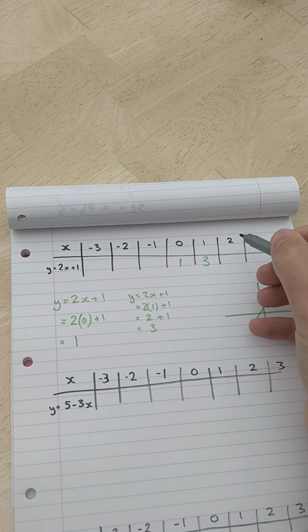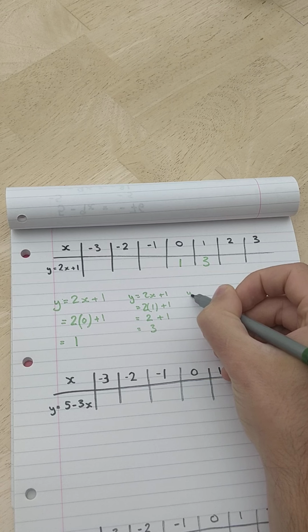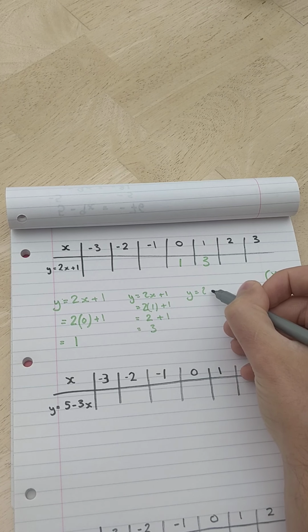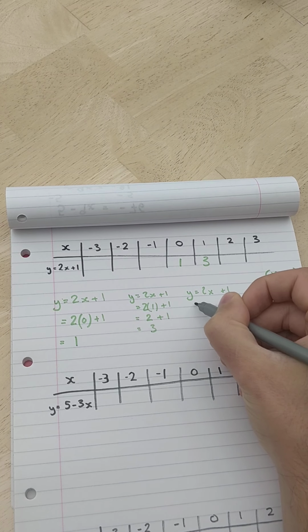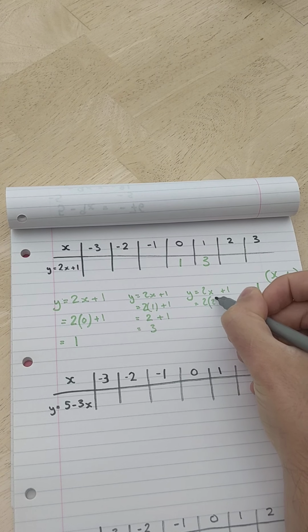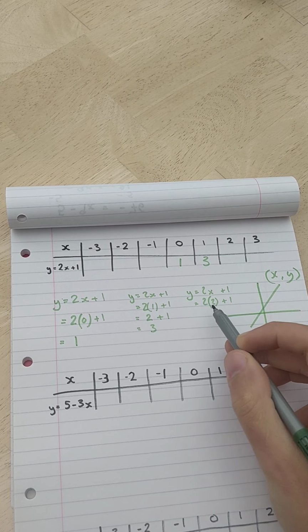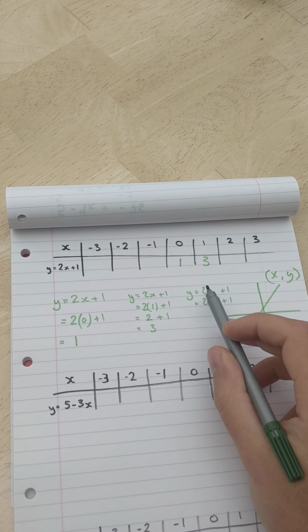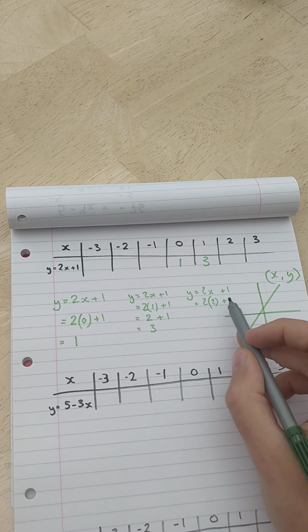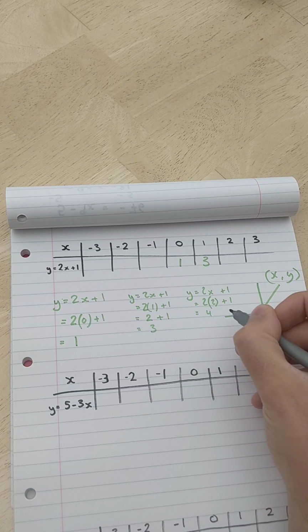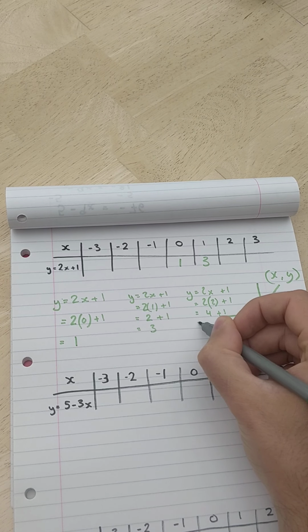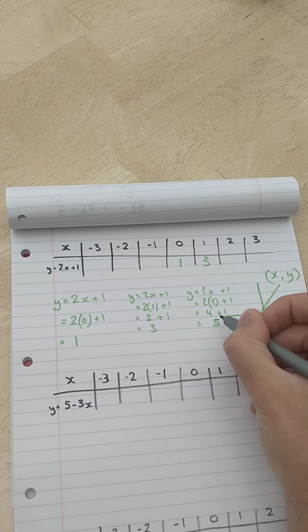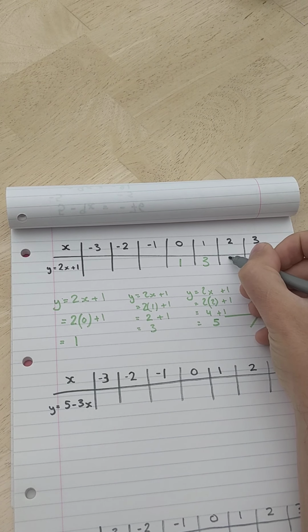And if I put 2 in there instead, I'm just putting the 2 in the brackets. This just means 2 times 2. 2x just means 2 times x. So 2 times 2 is 4, plus 1, and that is equal to 5. So that will be 5.